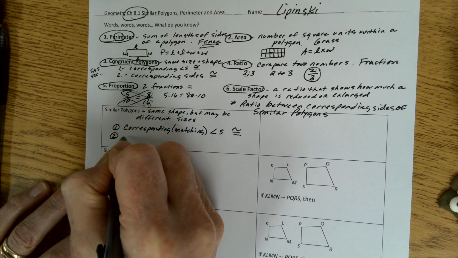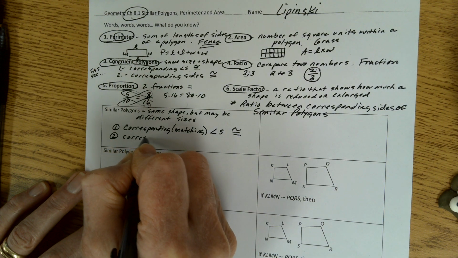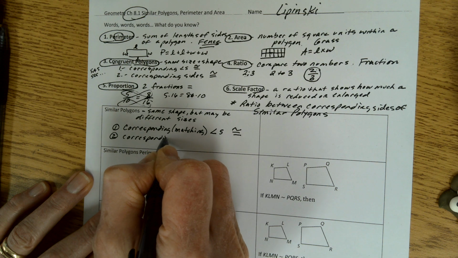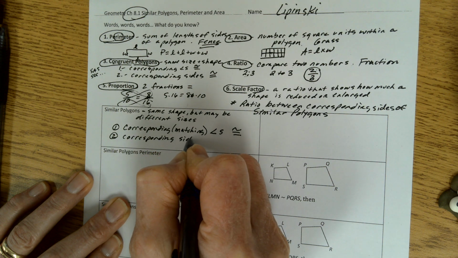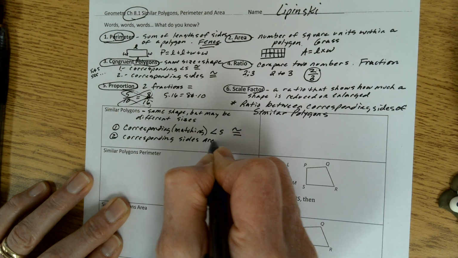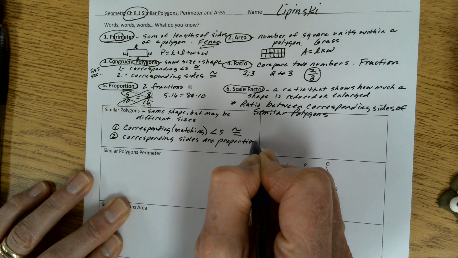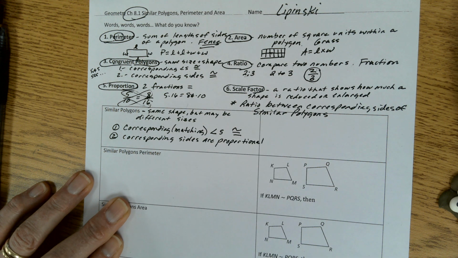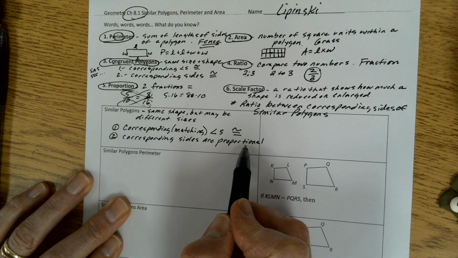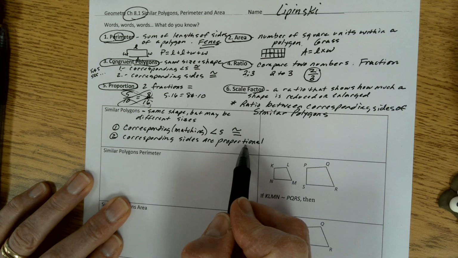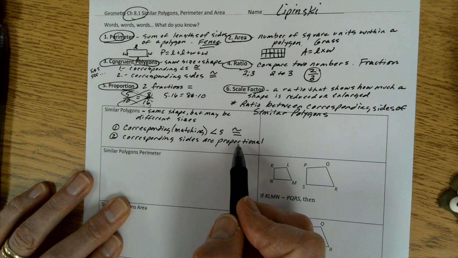And then the corresponding sides are proportional. So, when they're proportional, that means that the scale factor between the two shapes is the same for all the sides.